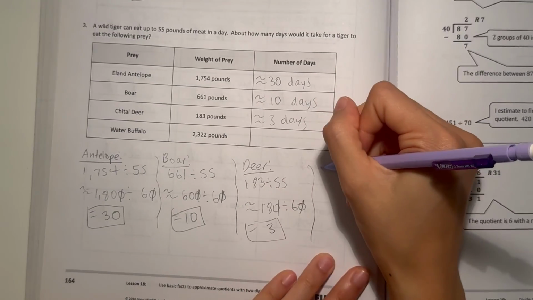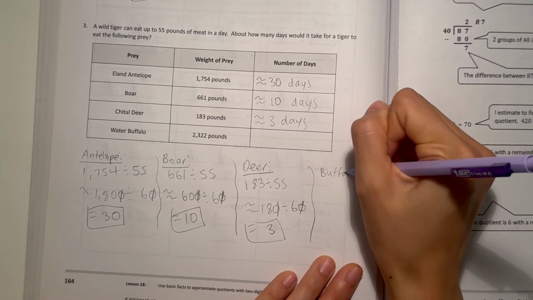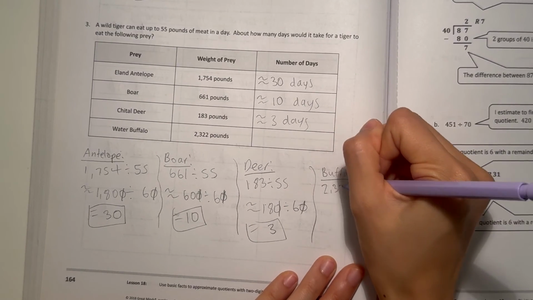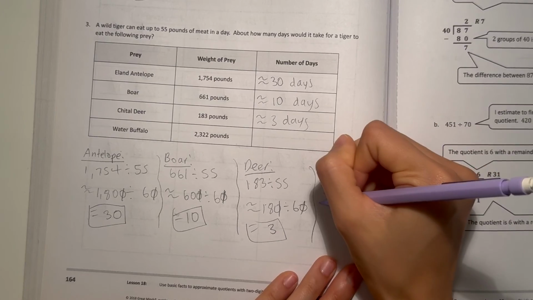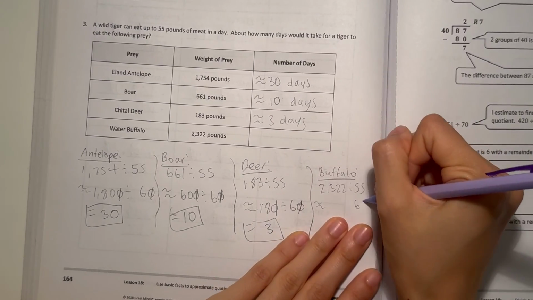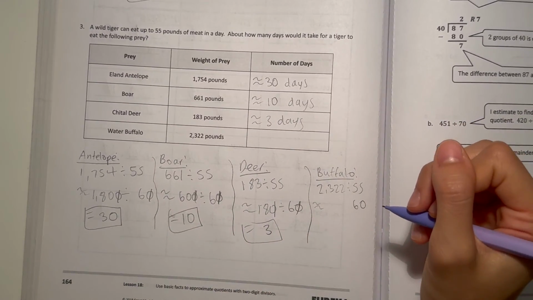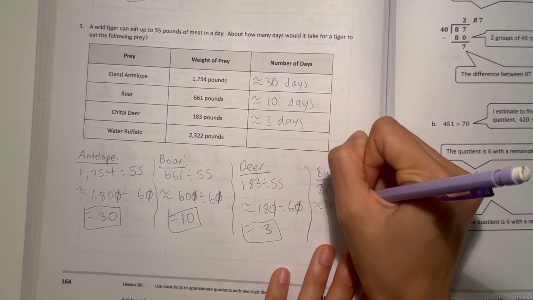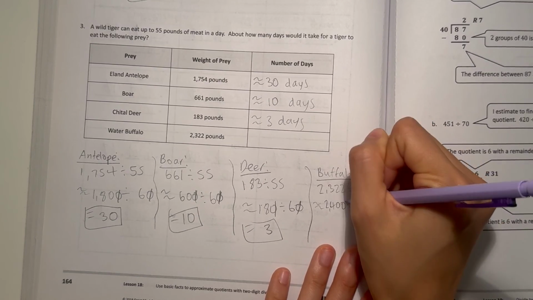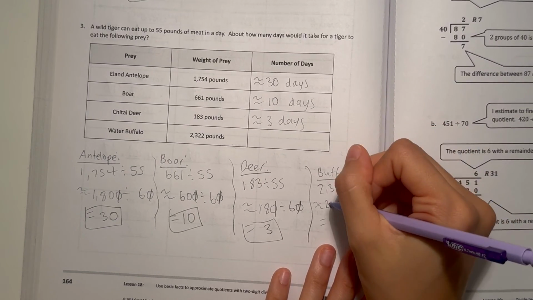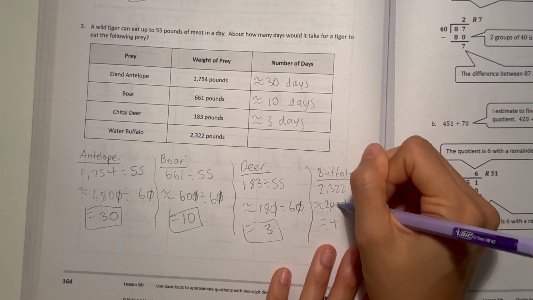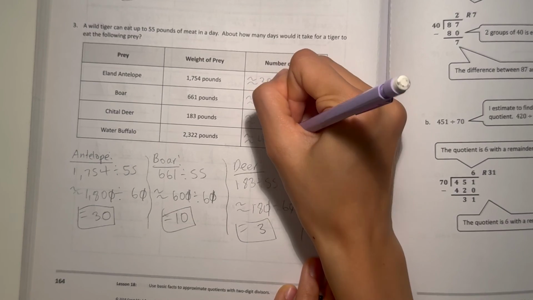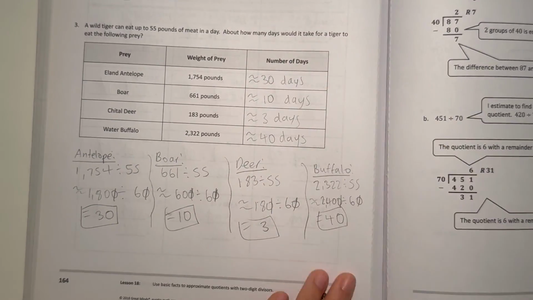All right, a water buffalo, just write buffalo. 2,322 divided by 55 rounds to, let's see, 60. 6 can go into 24, so you can round up to 2,400 divided by 60. Cross off the zeros equals 24 divided by 6 is 4. Now the 0 at the end, 40. So around 40 days. There.